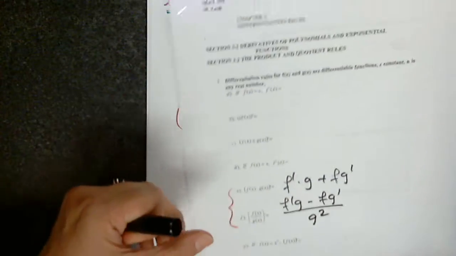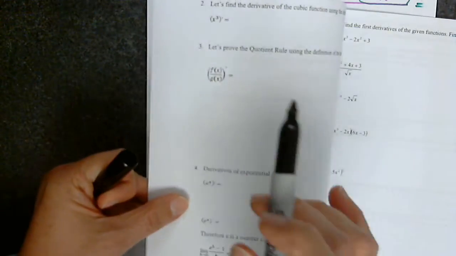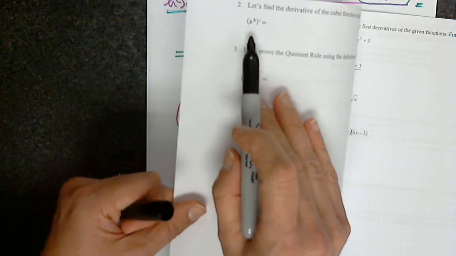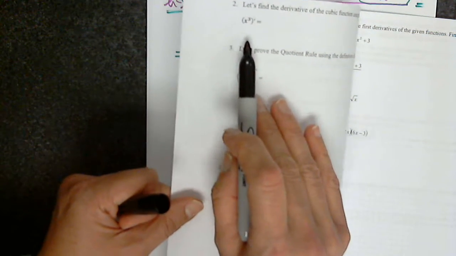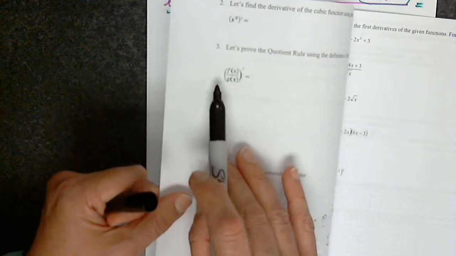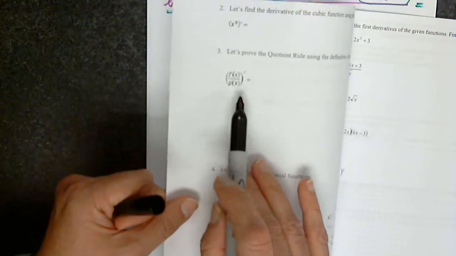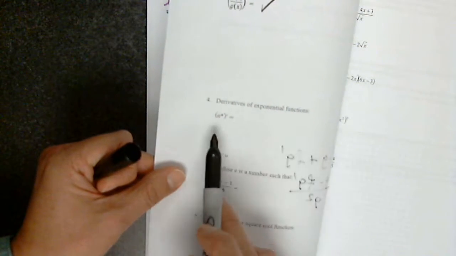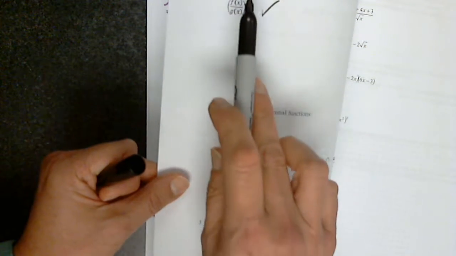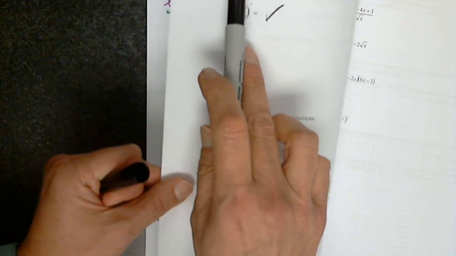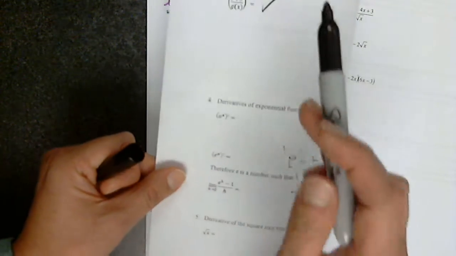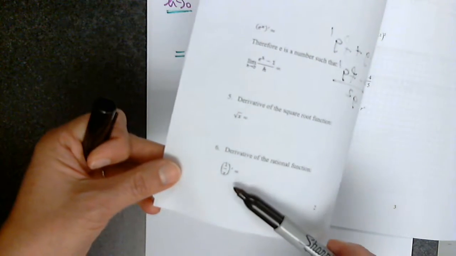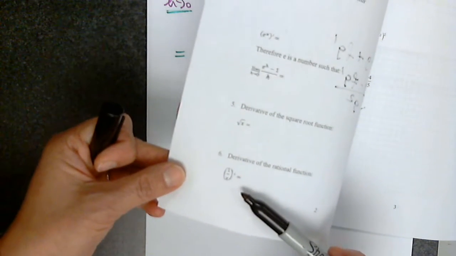I would like to look, before we conclude, at x to the nth, which is not the mathematical proof, but I would like us to use the definition on x cubed, and we already did this. It's done already. We just did it. Derivatives of exponential functions are next, but I would like us to use the definition on x cubed. I would like us to use the definition on the square root of x, and I would like us to use the definition on 1 over x.